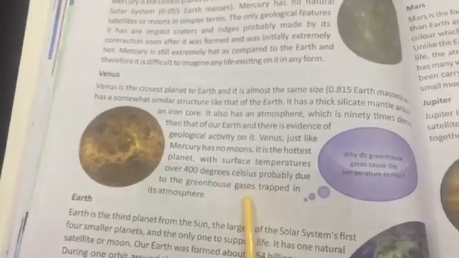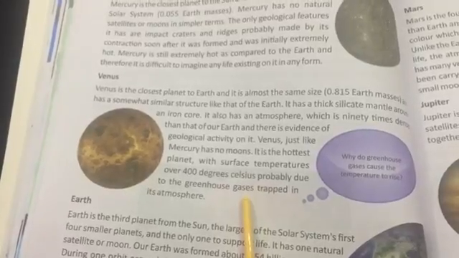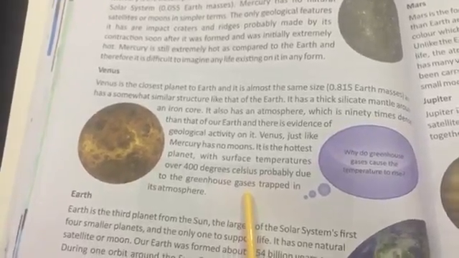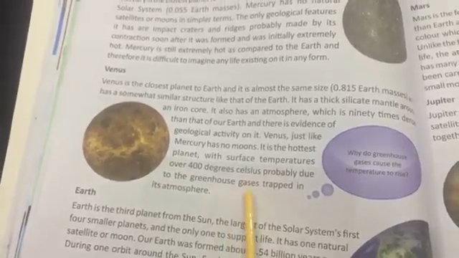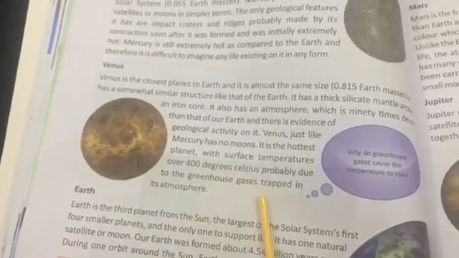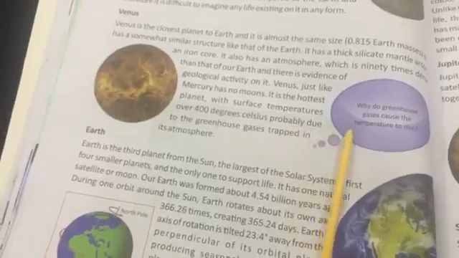Greenhouse gases means that the atmosphere of the Venus absorbs different types of dangerous gases. So due to the greenhouse gases, the temperature of the Venus is about 400 degrees Celsius, and it is one of the hottest planets in our solar system.